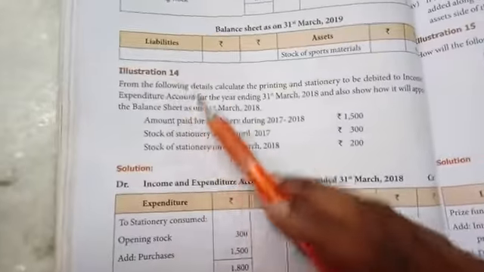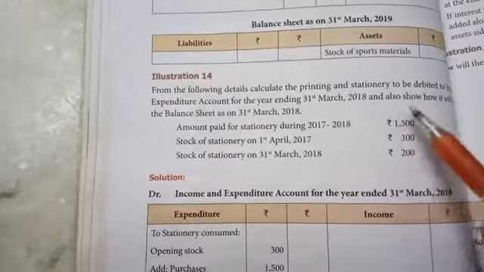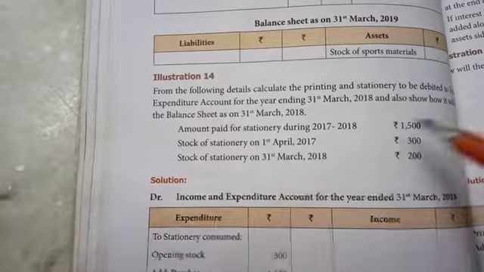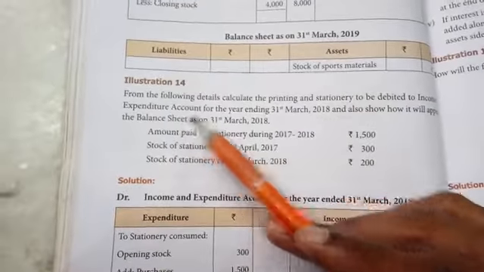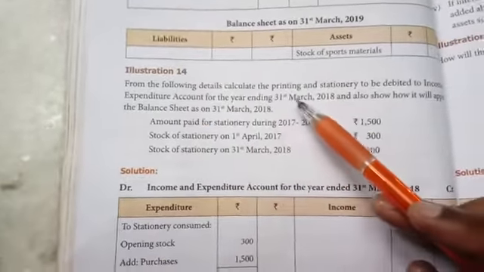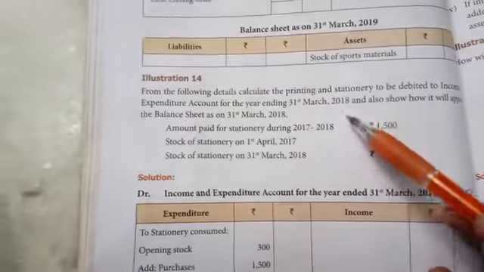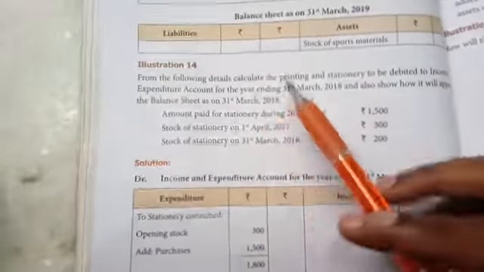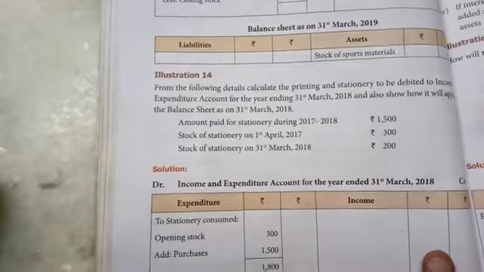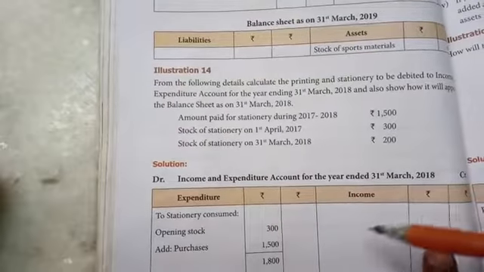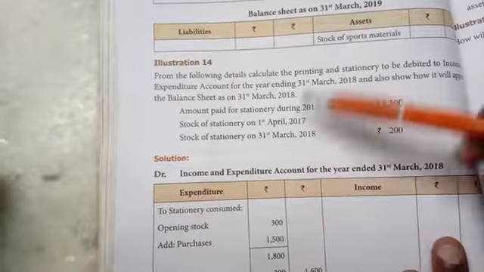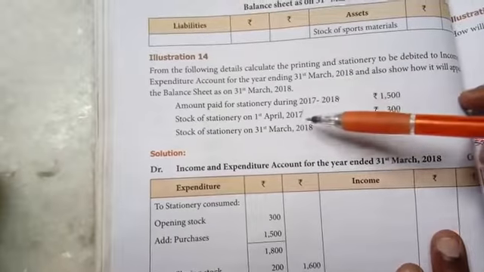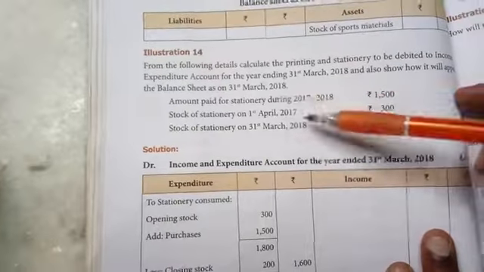From the following details, calculate the printing and stationery to be debited to income and expenditure account, that is, the expenditure side of the income and expenditure account for the year ending 31st March 2018, and also how it will appear in the balance sheet. How it will appear in the balance sheet means income and expenditure account and the balance sheet. See, these items appear on the expenditure side because these are all of recurring nature.